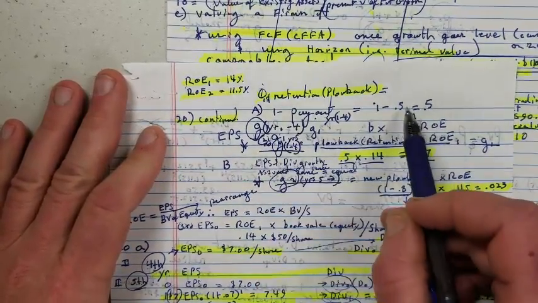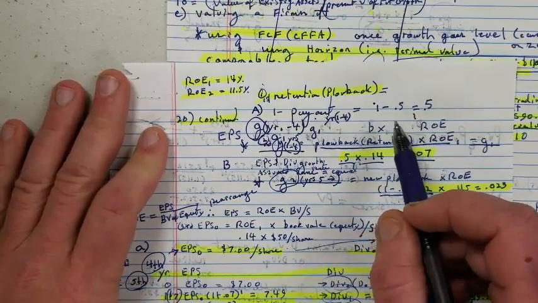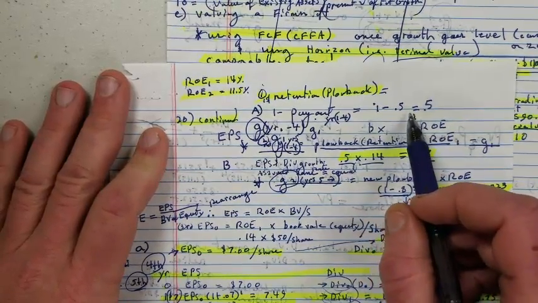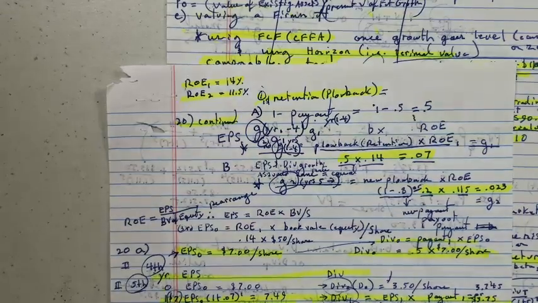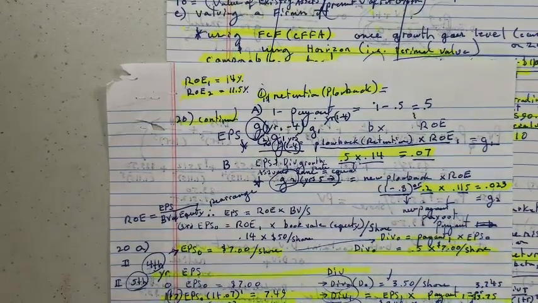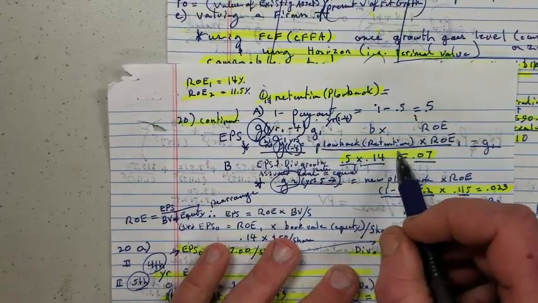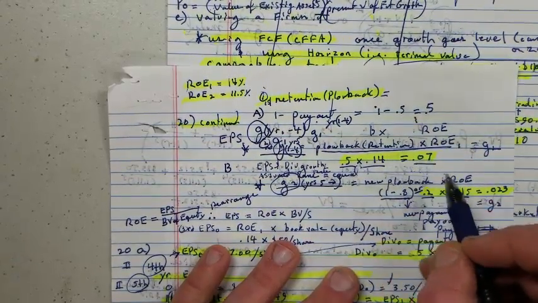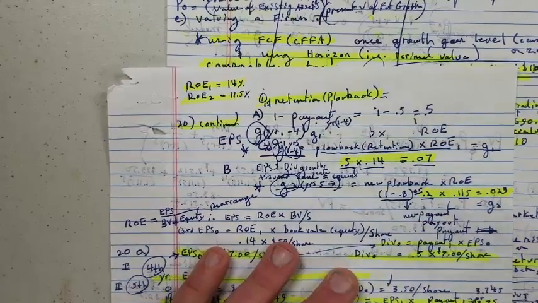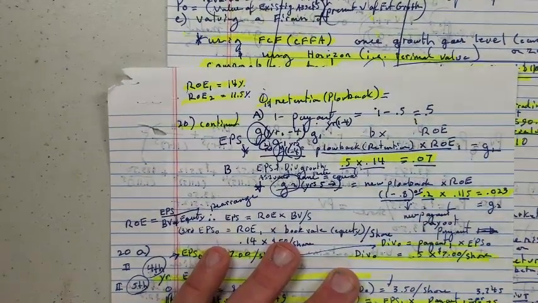Basically what we're given is that the payout ratio was 0.50, right? We were given that. Yes, payout ratio is 0.50. So payout plus retention equals 1, right?